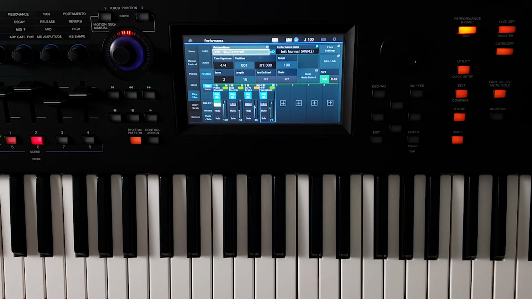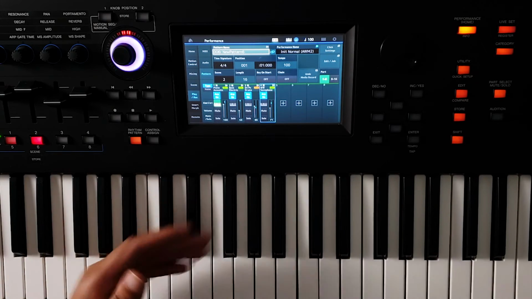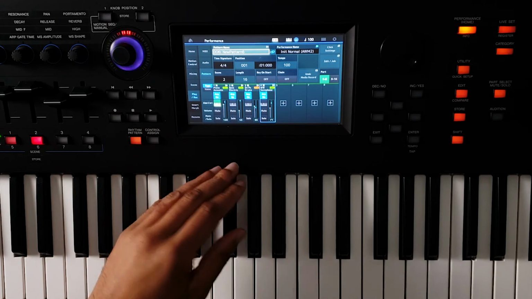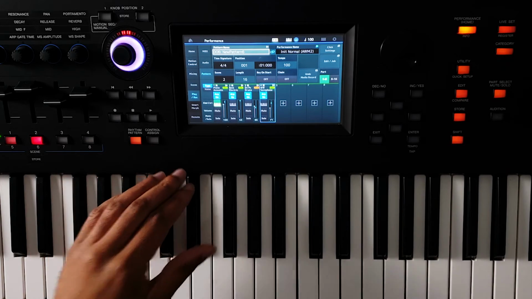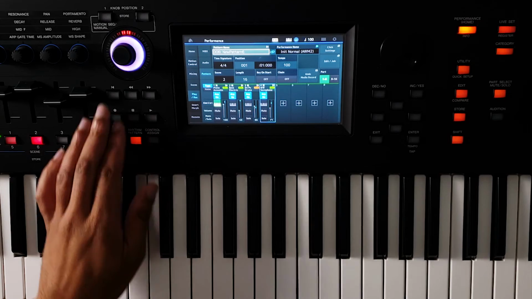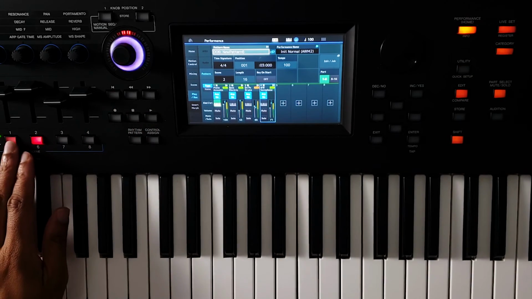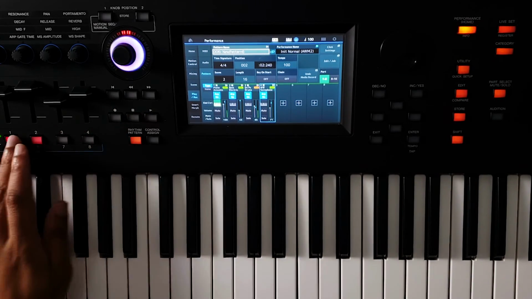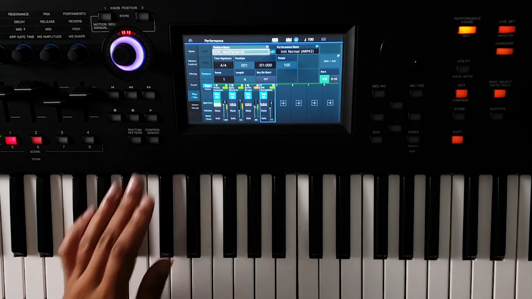So, you know, that's good enough. So anyway, now you have a saxophone that's going 16 bars and the rest of the instruments are going 8 bars. And you can literally switch between the scenes by hitting these buttons here.